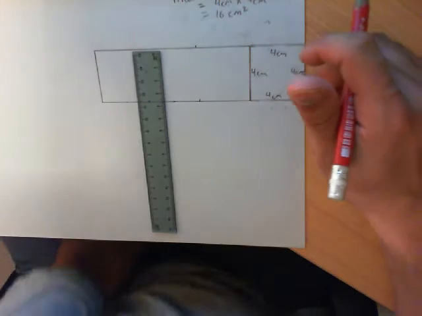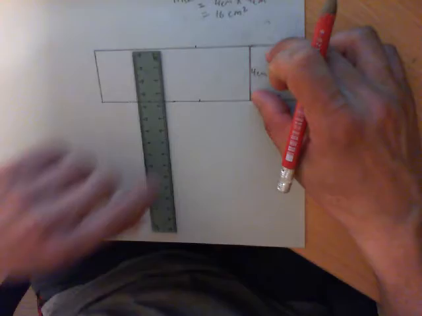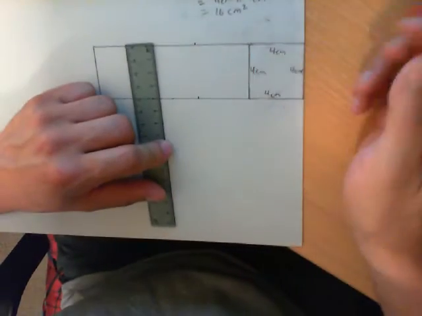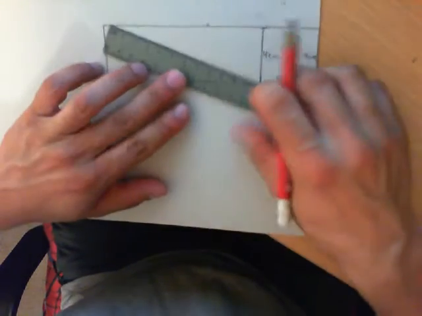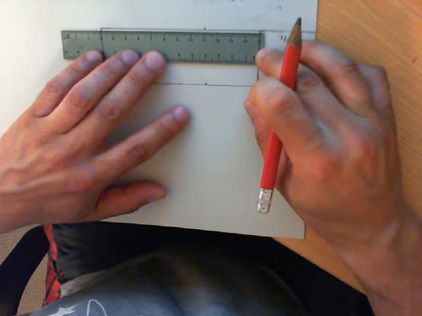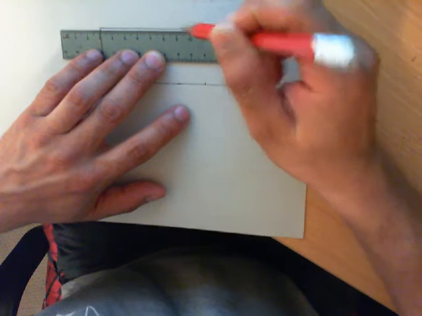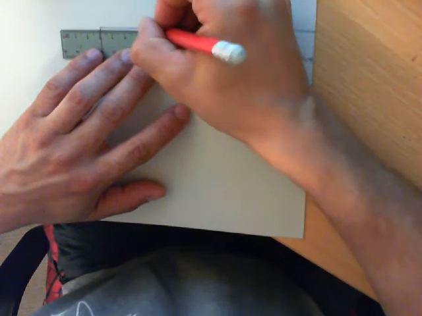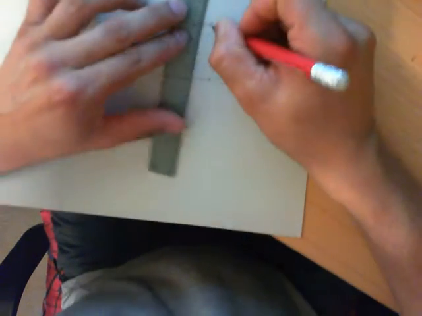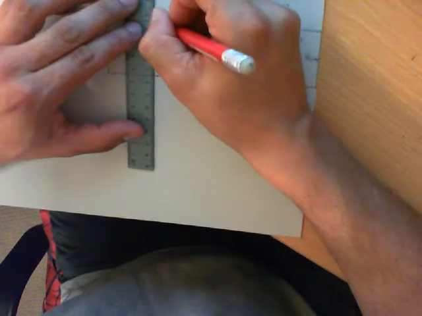Now we want to calculate the volume of a cube. So we can use the same square 6 times to build a cube. So now you can draw the cube. Every 4 centimeters you do a mark, mark, 1, 2, 3, 4, mark. Okay. Now we can do another square and another square.